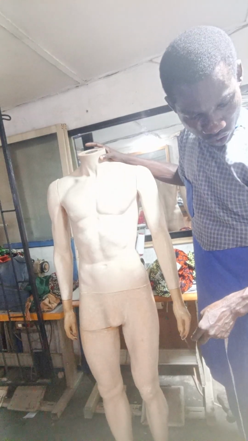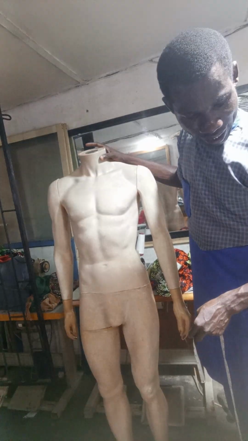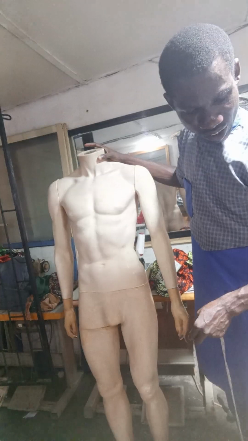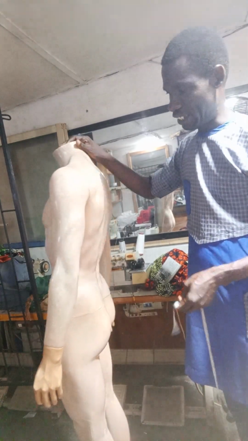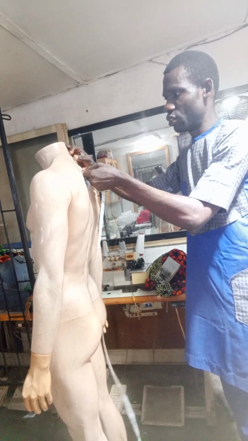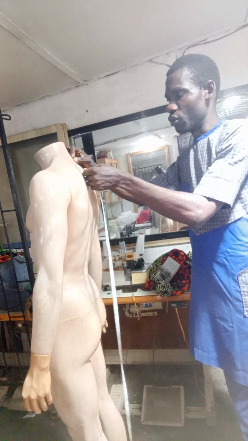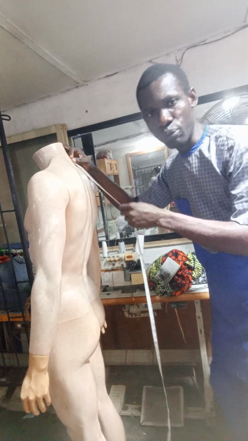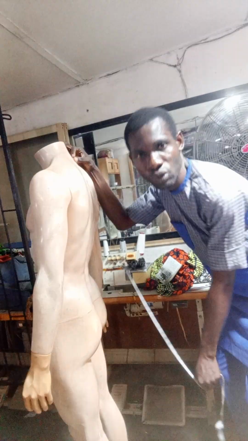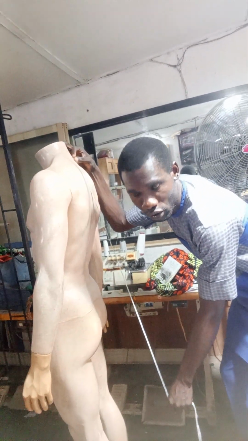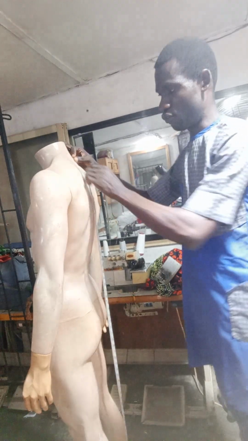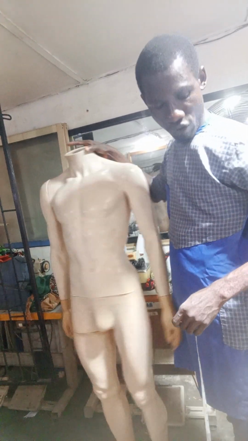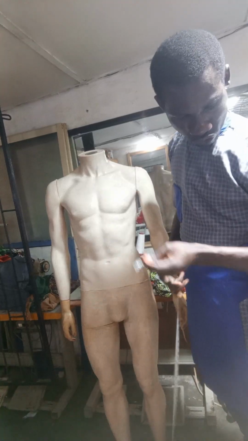Okay, so we are going to measure the back height to the floor, or simply put, the full length. From your neck area here, you put the tape rule straight down to the floor. That's your full length.